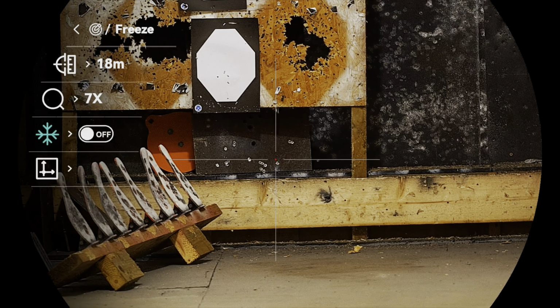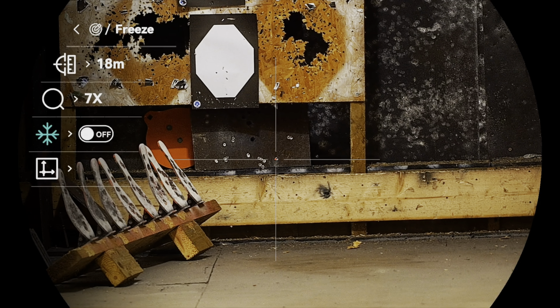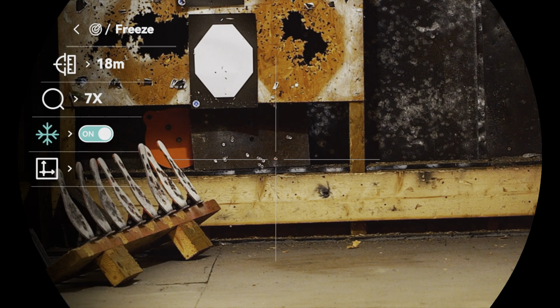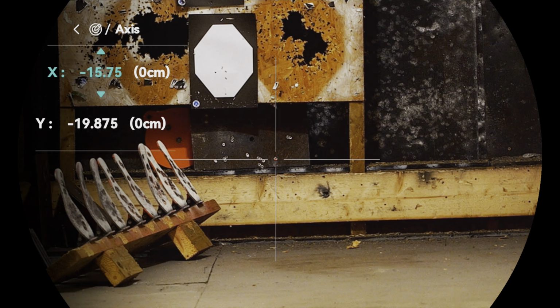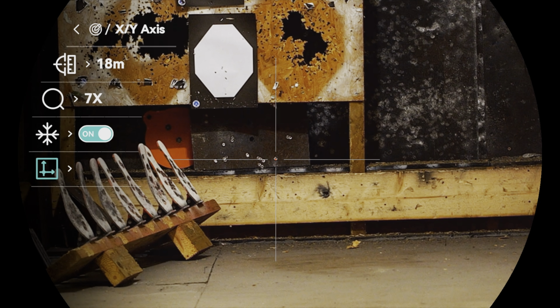You will then hit the freeze button. It's now frozen. Go down to that there, which has got an arrow up there. It's your X and Y axis. Short press again. That lets you shift. The top one is left and right, and your Y is up and down. I am not altering it because I don't need to alter it, but that's where you will do it.